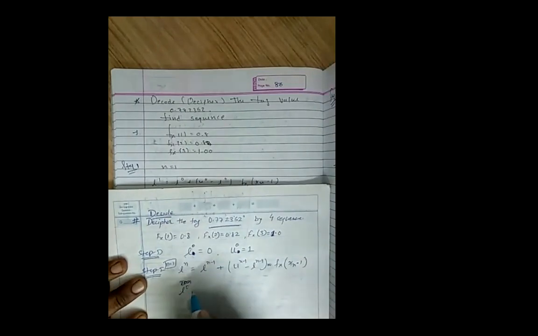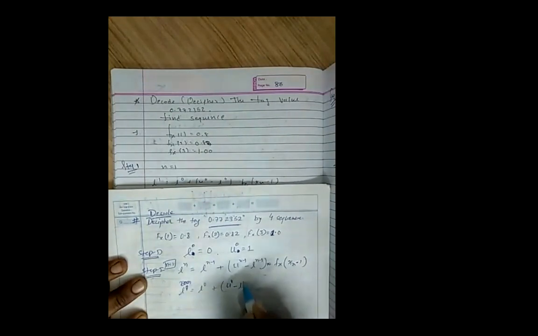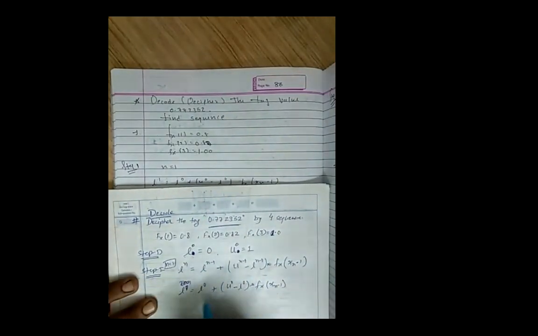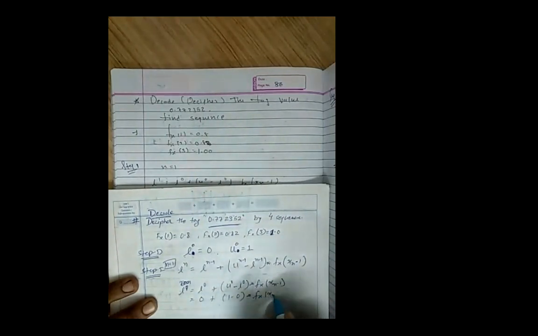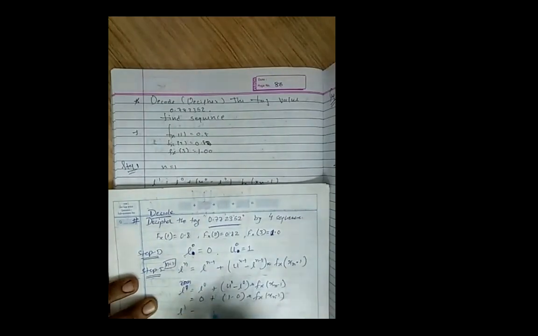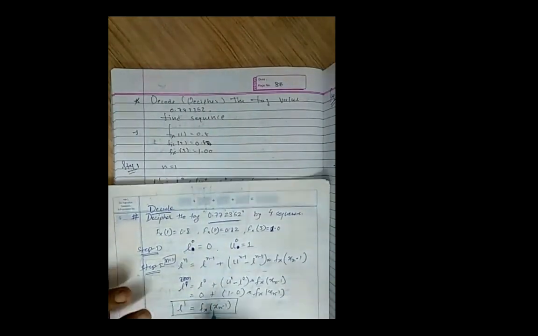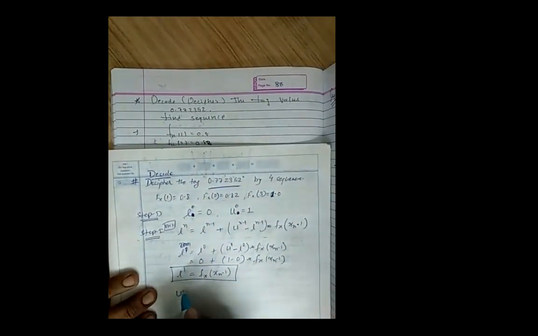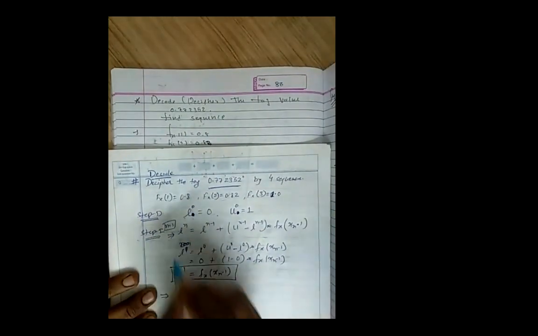So here it is L to the power 1, then L to the power 0 plus U to the power 0 minus L to the power 0, multiplied by Fx of xn minus 1. Calculating the value, it is 1 minus 0 multiplied by Fx of xn minus 1. So L1 should be directly Fx of xn minus 1. So this is my first formula I have got. The same thing if I calculate, I am just making an assumption for U to the power n. Here I go for L to the power n.